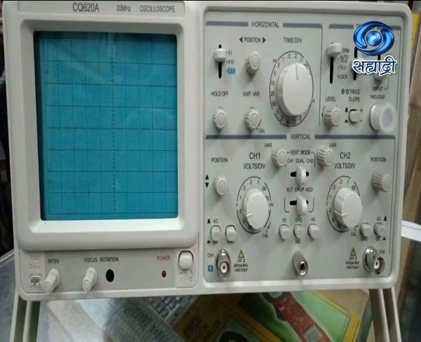So this is the picture of an actual CRO which is used in our electronics laboratory. From this we will study the front panel controls of the CRO. To understand the front panel controls, from this picture you will see that there are a number of controls used in CROs. So let's start with the front panel controls of the CRO and the function of each control.